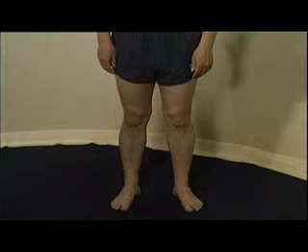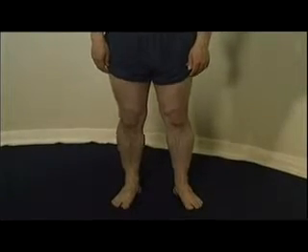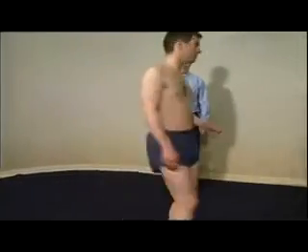With the patient standing, popliteal swellings may be more readily seen and varus or valgus deformities may be more apparent with the patient weight bearing. Functional assessment includes asking the patient to walk.